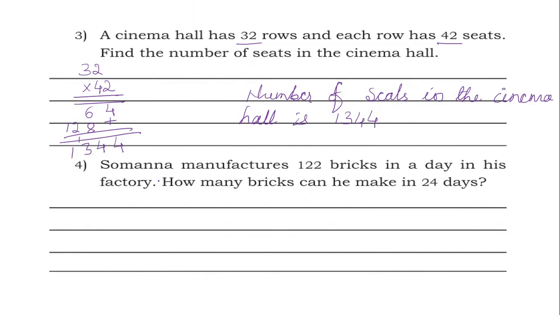Somanna manufactures 122 bricks in a day. One day he manufactures 122 bricks in his factory. How many bricks can he make in 24 days? In one day, Somanna prepares 122 bricks. They are asking for 24 days. Therefore, multiply 122 into 24.